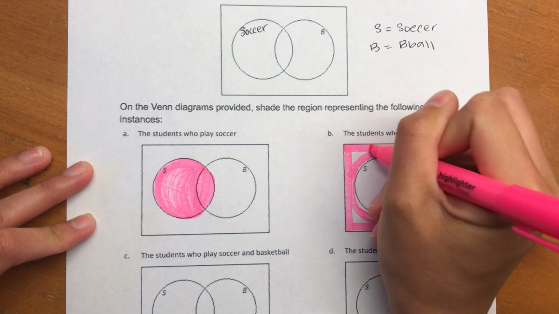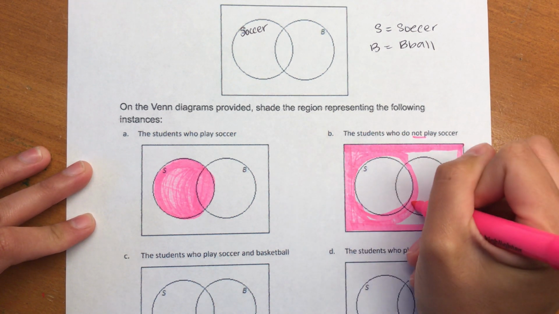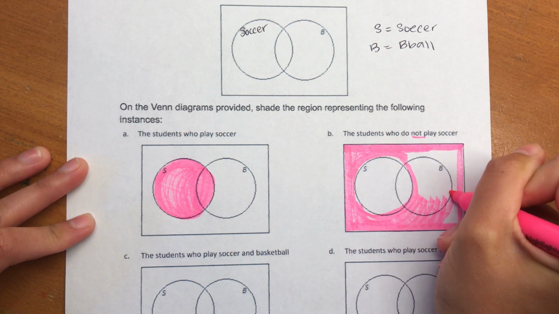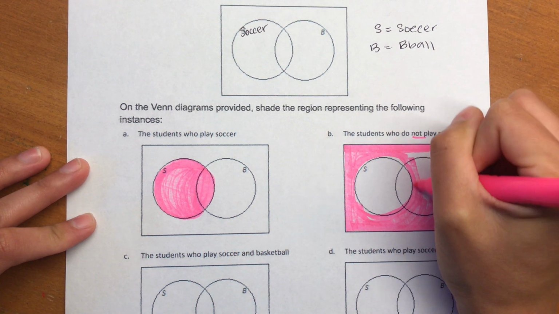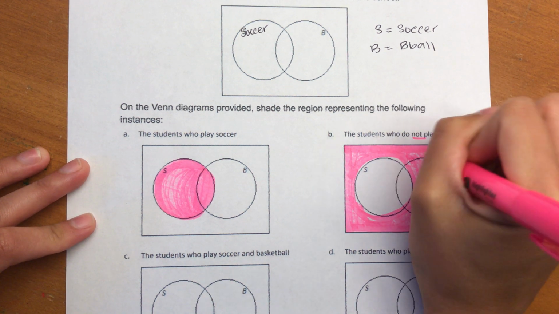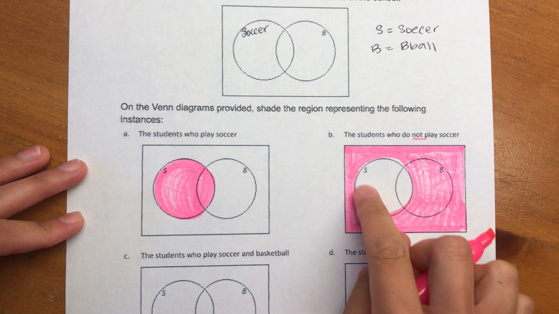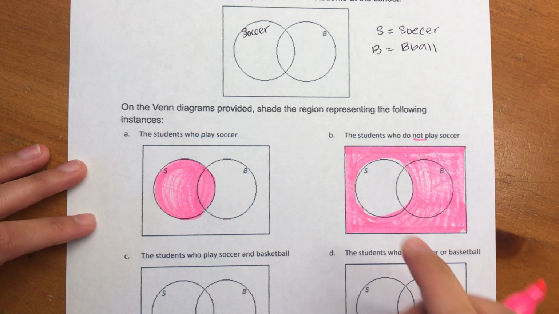When you do this on your own, you're going to have the option to do this online, and you can fill in shapes, or you can use a scribble tool, or you can do this by writing these out on a piece of paper. Okay. So this is everyone who does not play soccer. Notice that I left the soccer circle unfilled.